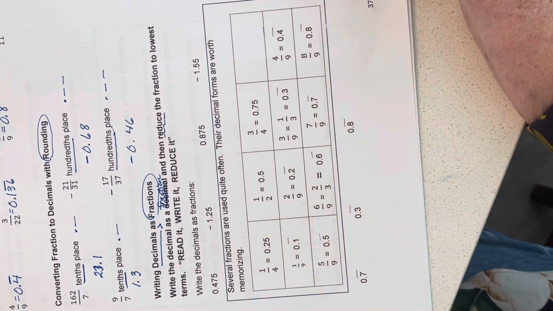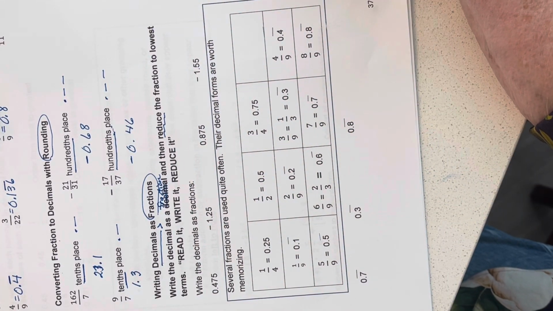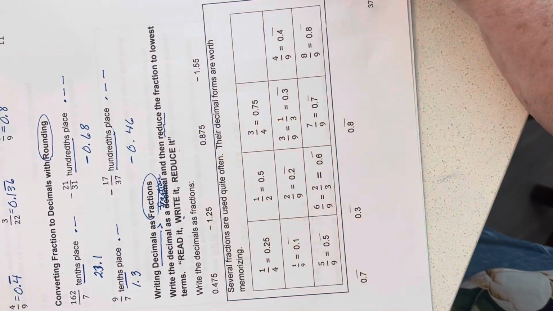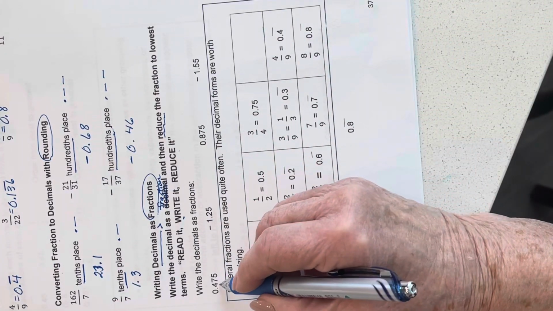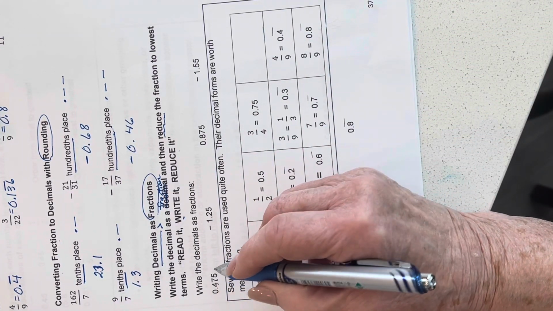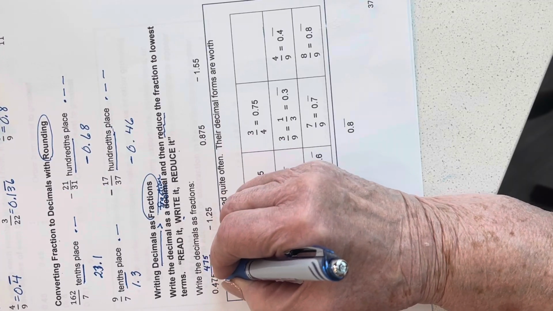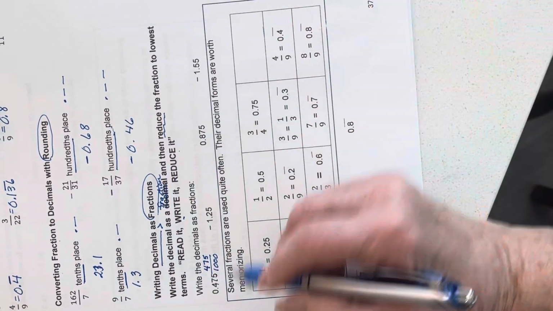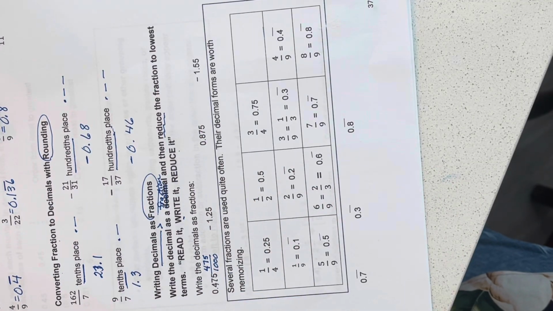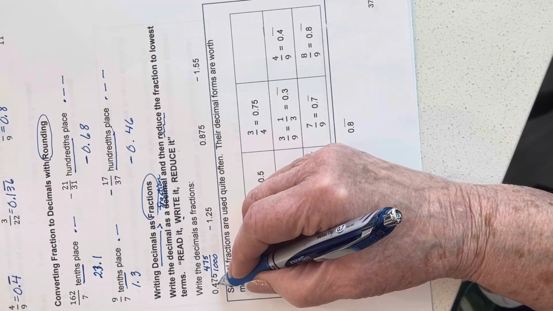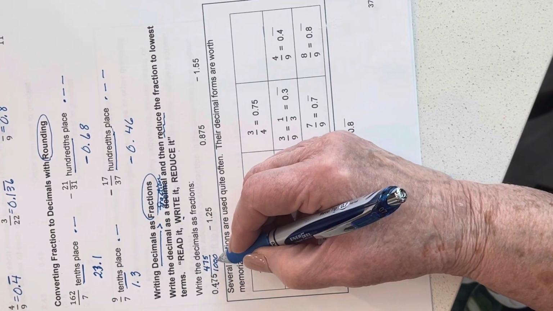So the way I like to remember this is read it. You read the decimal. You write it as a fraction. And then, of course, you reduce it if you can. So we have 475 thousandths. So we're going to write that as a fraction. Remember, the decimals are all fractions that end in either 10, 100, 1,000, 10,000, 100,000, and so forth. So we read this, 475 thousandths, and then we wrote it as a fraction.